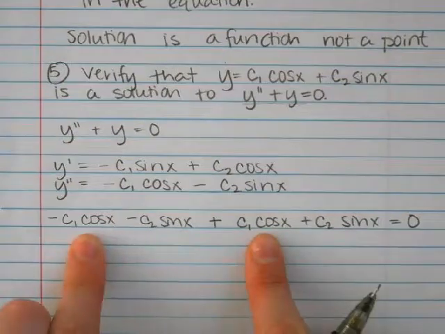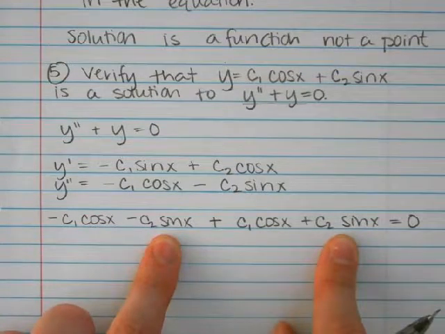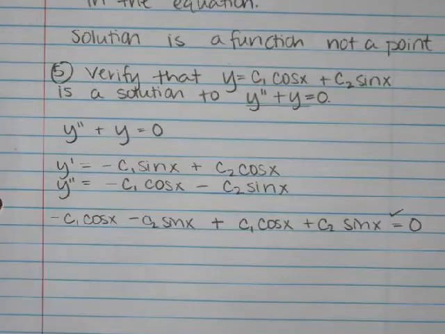These two are opposite signs, so they cancel out. And these two are opposite signs, so they cancel out. So verify that it equals 0. So that's, yeah. I kind of like the verify problems because it's like, yeah, I know the answer already. I just have to make sure that it works out and makes sense.